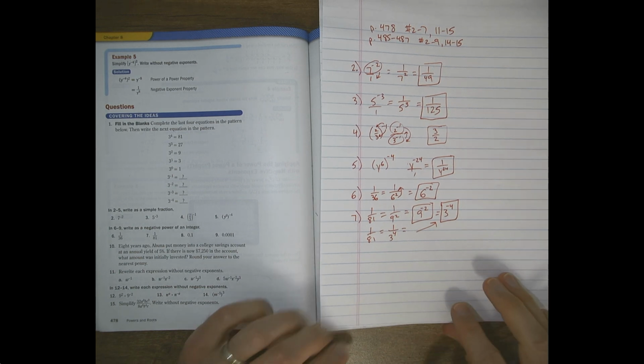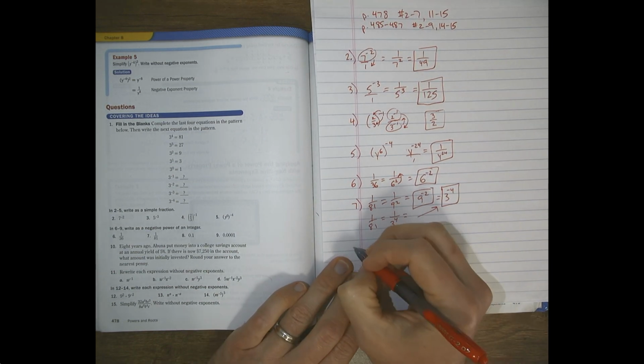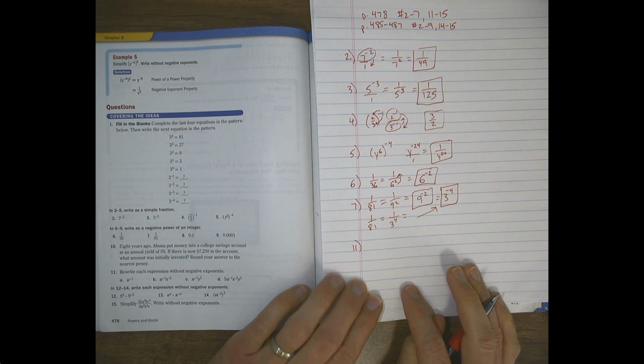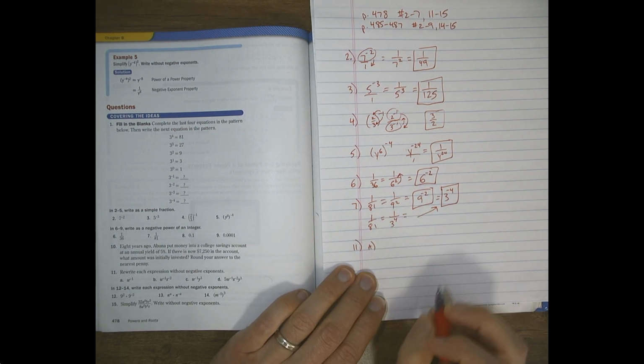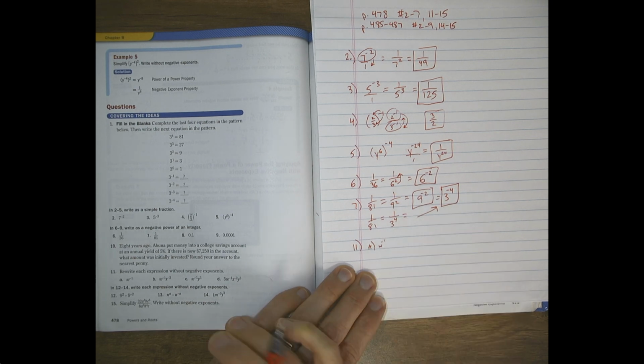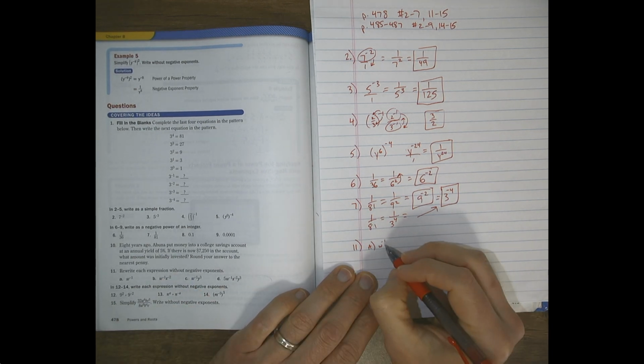All right, we are going to number 11. And we got an A, B, C, and D. So let's start with letter A. We have W to the negative 1st. We're going to rewrite this without a negative exponent.